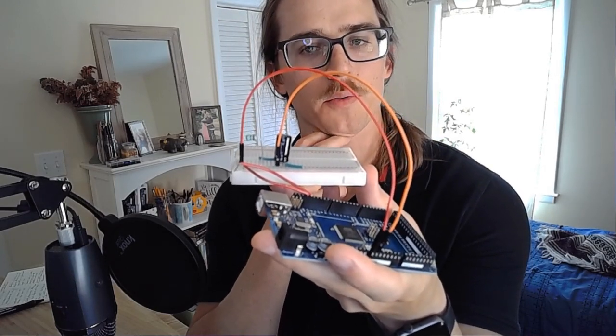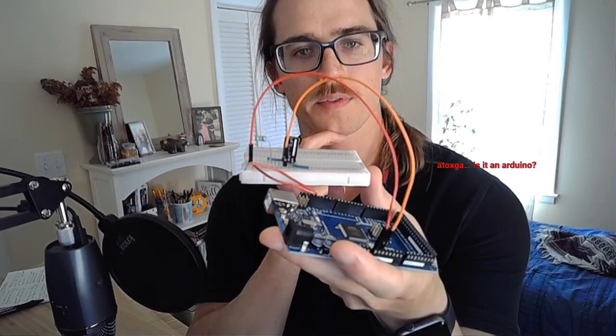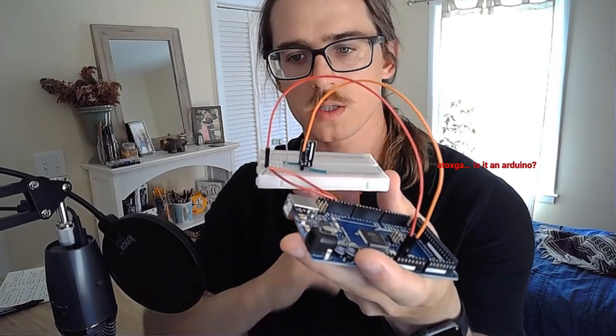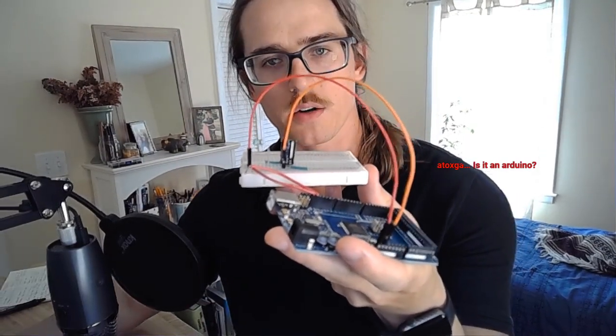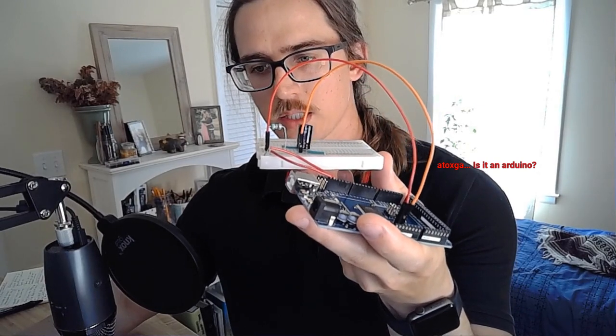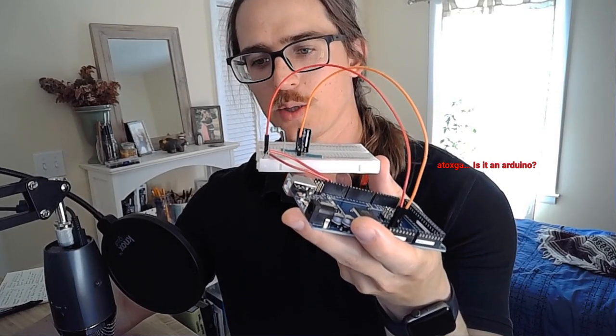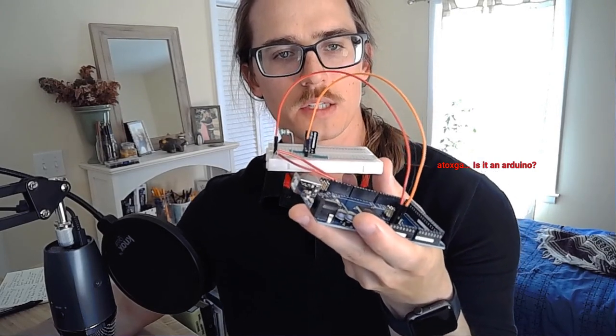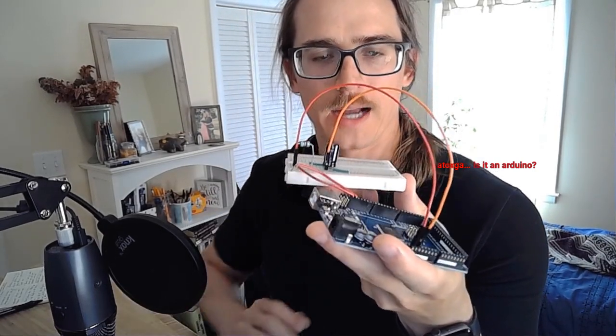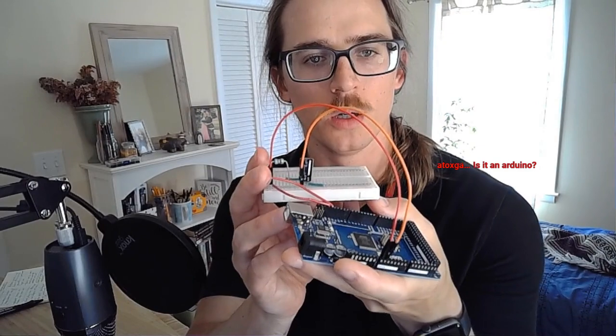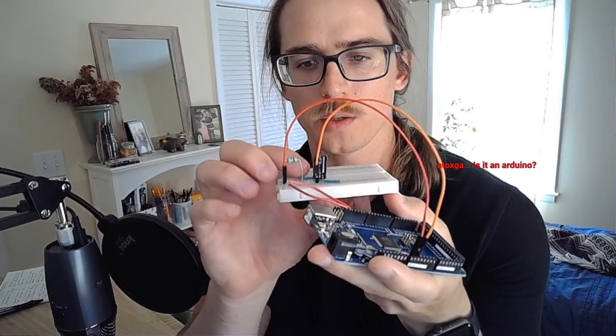So it turns out this has a resistance of 34 ohms. It is an Arduino. Tox Gaming Geek, yeah, it's an Arduino Mega. Actually, it's an Elegoo Mega, which is a knockoff brand.